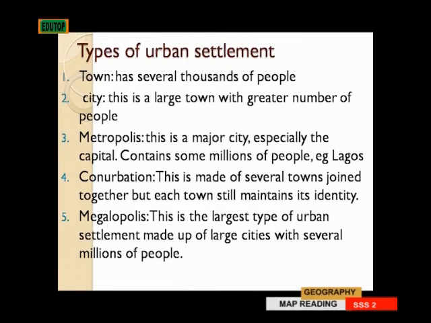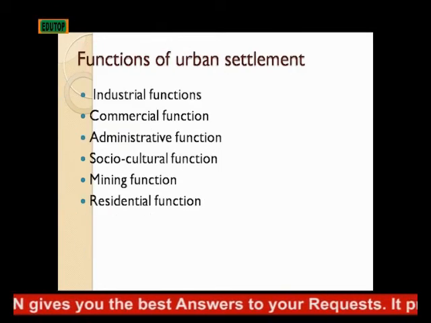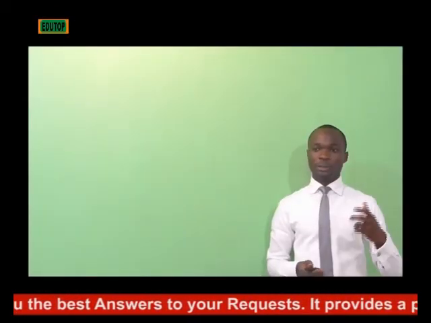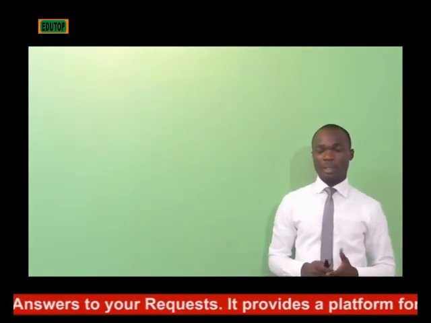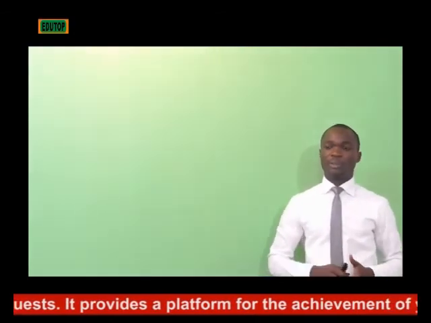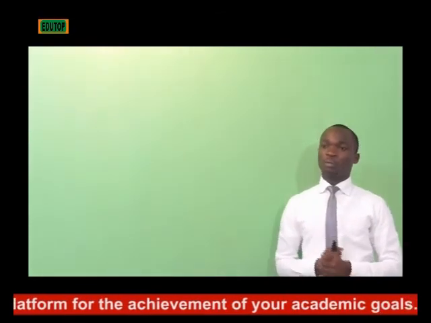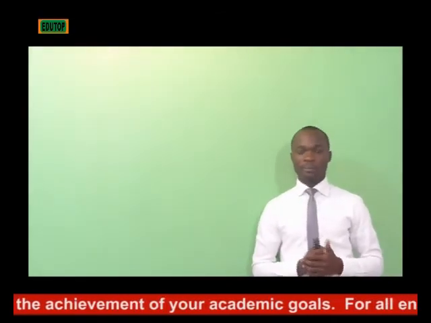A megalopolis is the last type of urban settlement we'll be talking about. This type of urban settlement is the largest type, made up of large cities with several millions of people. Let's look at some functions of the urban settlement. The rural settlements were what we looked at earlier. They carry out lumbering activities, farming activities, and small-scale shopping. So now, what are the functions of urban settlement?